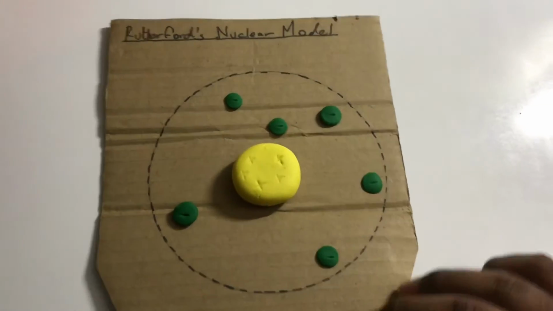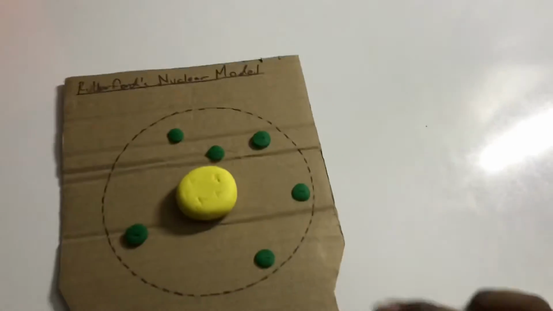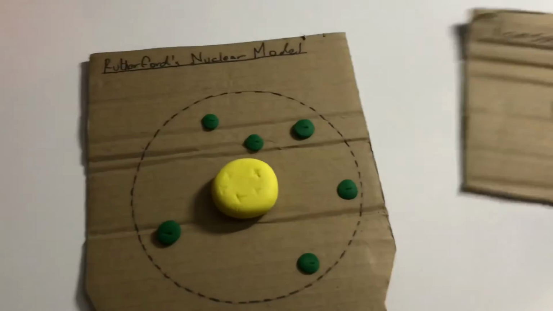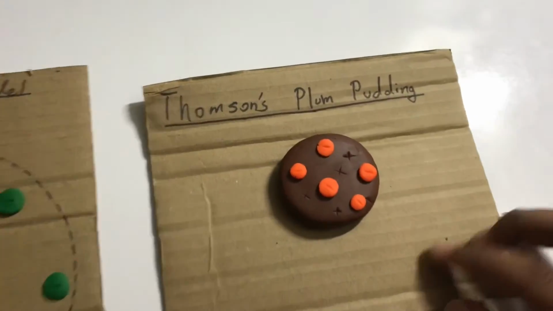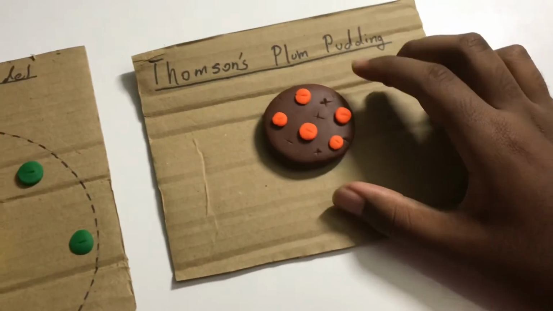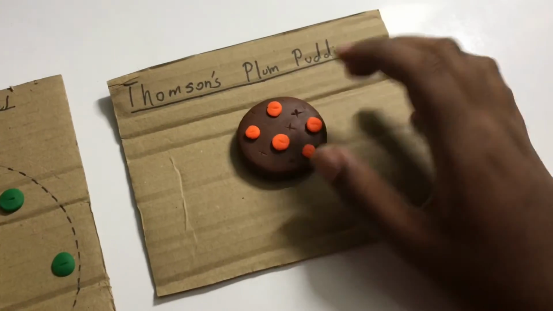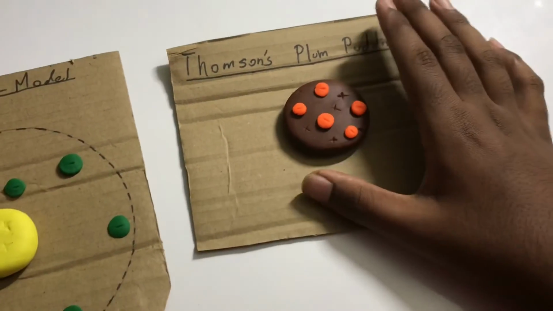The nuclear model and the results that came from the Rutherford Gold Foil experiment replaced the previously existing Thomson plum pudding model, which was just that negatively charged particles were surrounding a positively charged cloud.